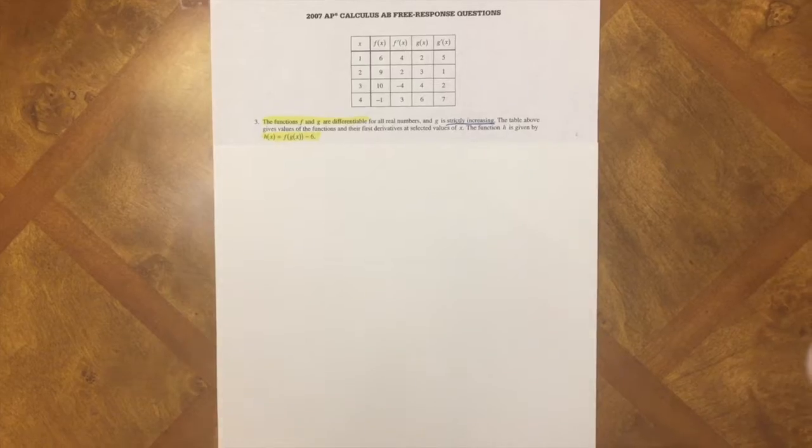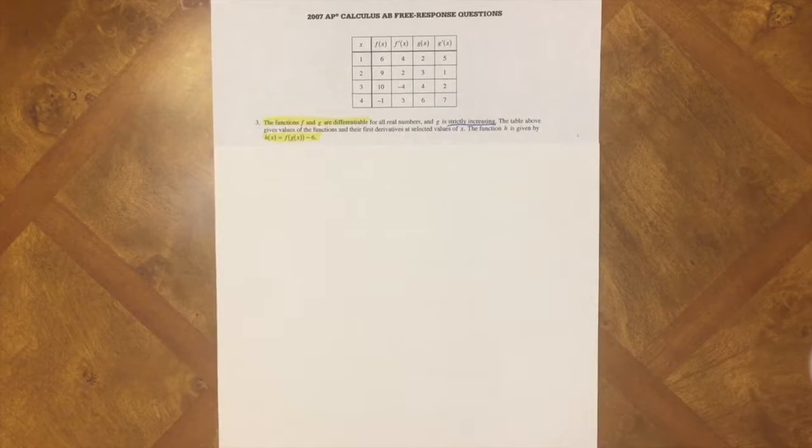That's probably why lots of people got very low scores, and obviously lots of people got zeros for it, for the average to be less than 1. Okay, so let's start the FRQ.